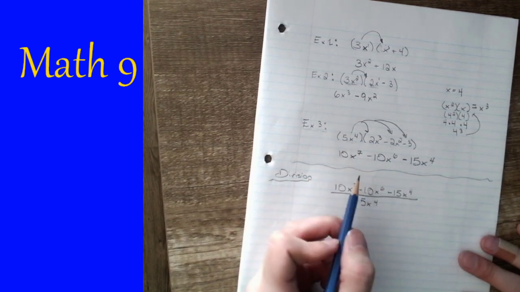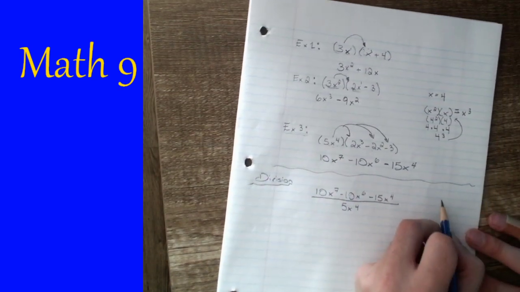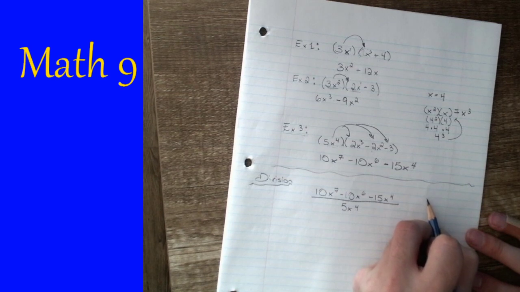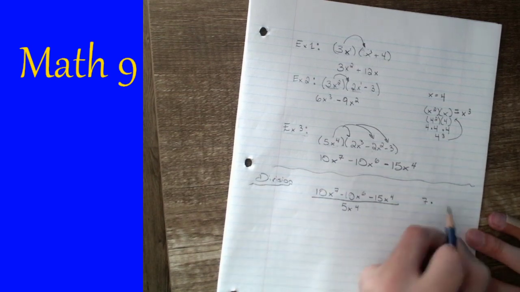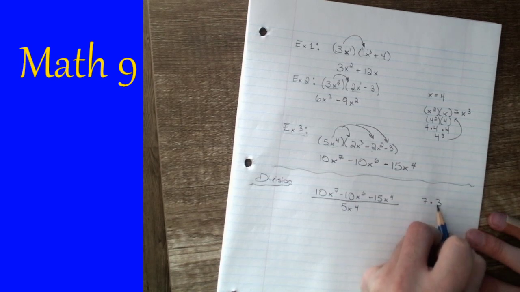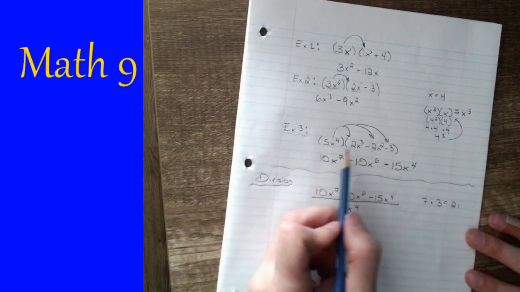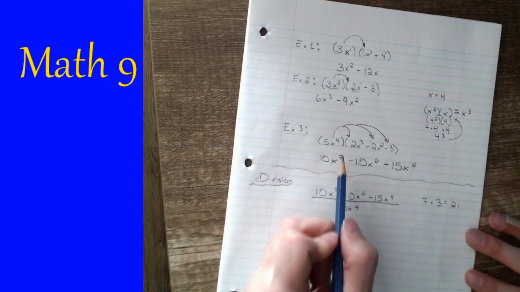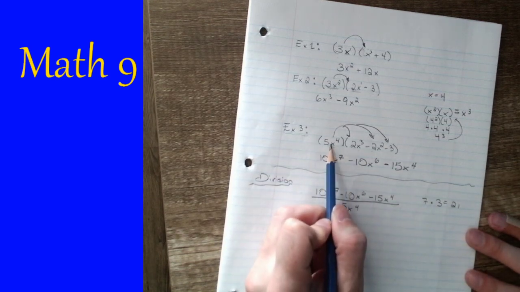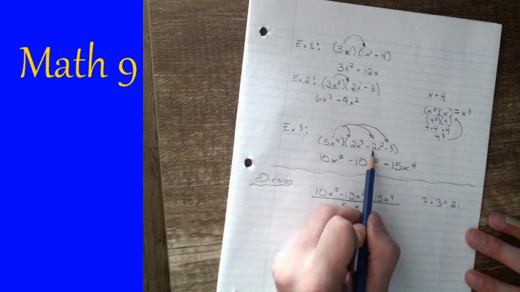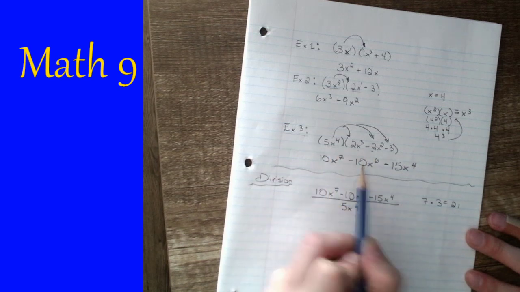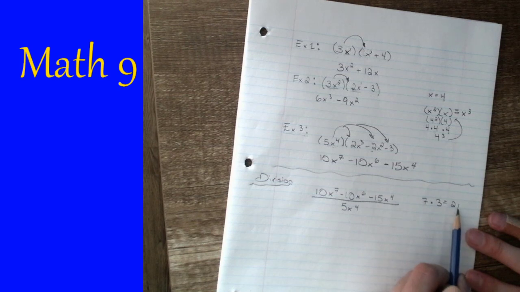And so let's play the analogy here. Let's say I have 7 multiplied by 3. Well, it gives me 21. Imagine that for as simple as it gets, we have something multiplied by something else, and I get an answer. 7 multiplied by 3 is 21.